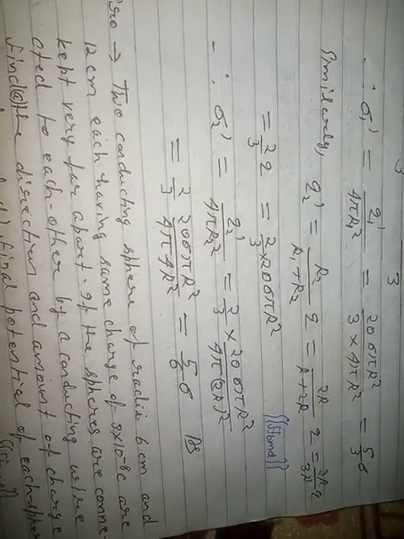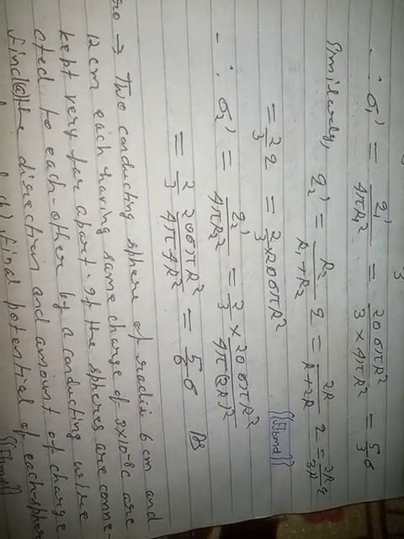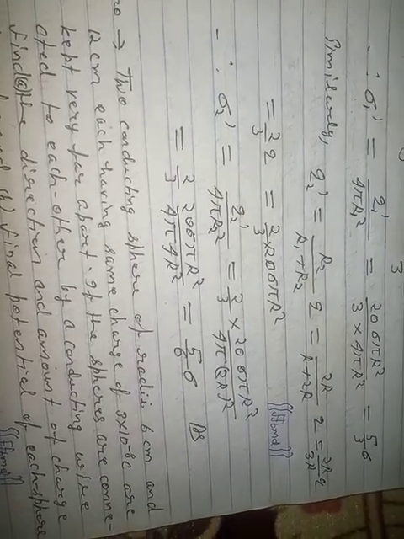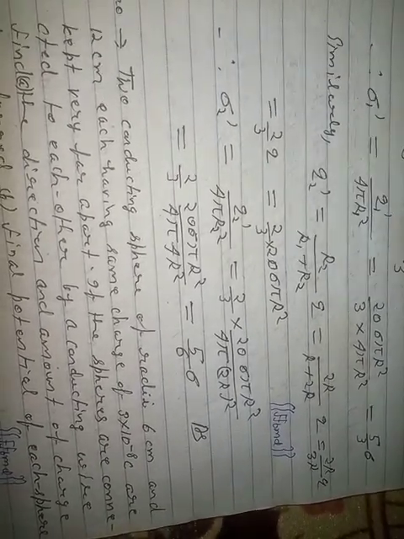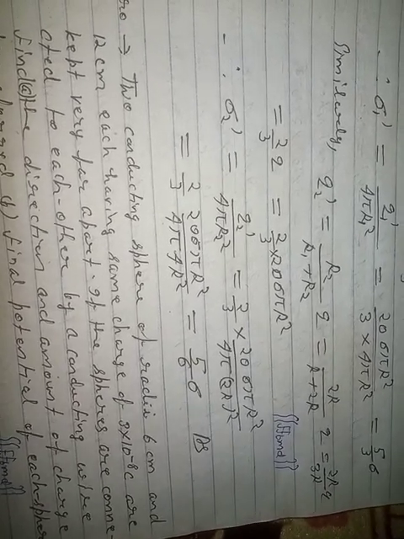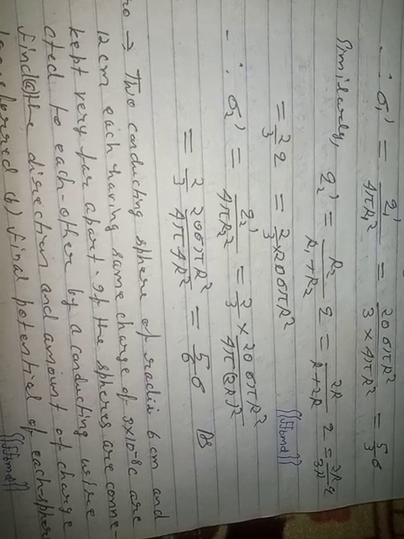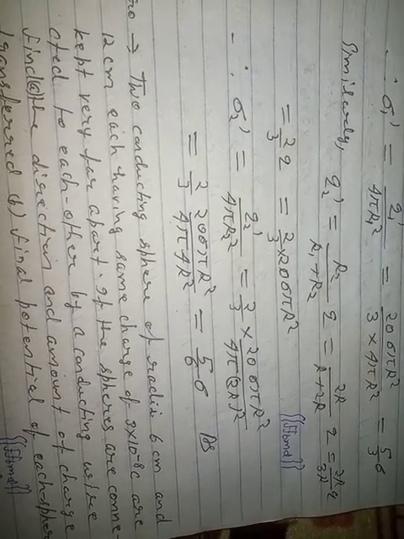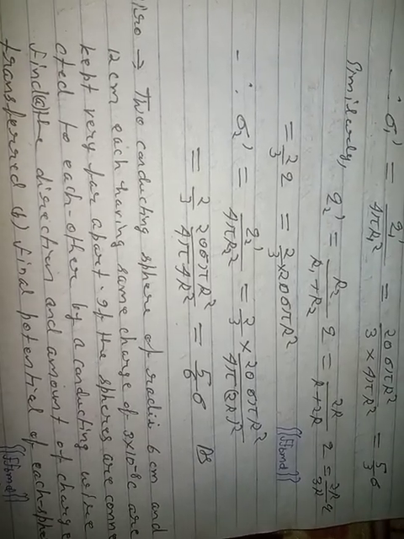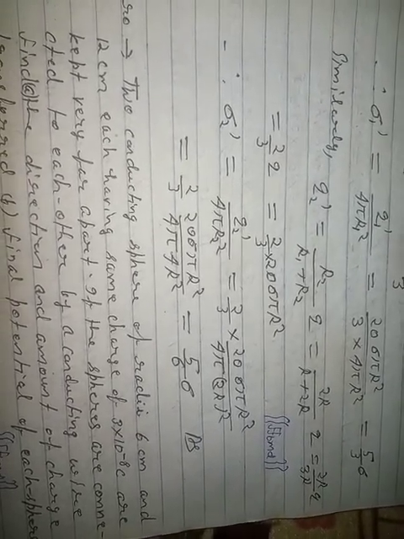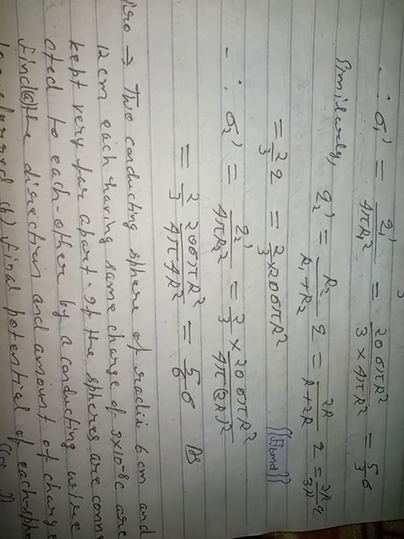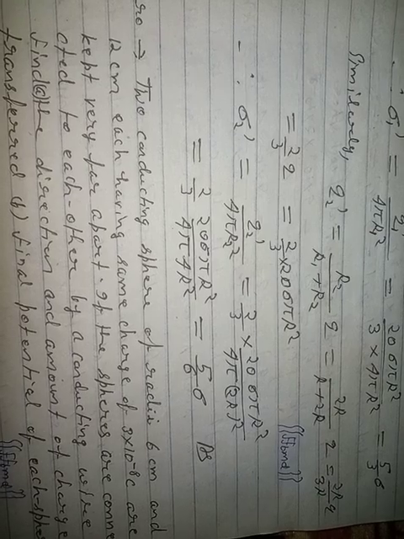Hence sigma 2 dash equals q2 dash divided by 4 pi r2 square, equals 2 by 3 into 20 sigma pi r square by 4 pi into 2r square, equals 2 by 3 into 20 sigma pi r square by 4 pi into 4r square, equals 5 by 6 sigma. Hence after sharing, the surface charge density of the second sphere will be 5 by 6 sigma.